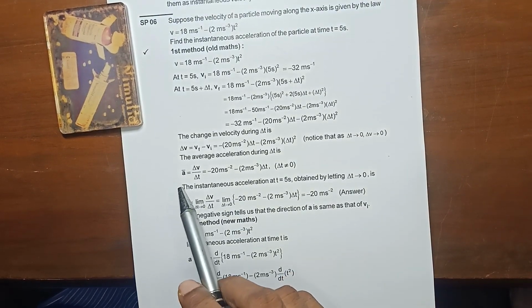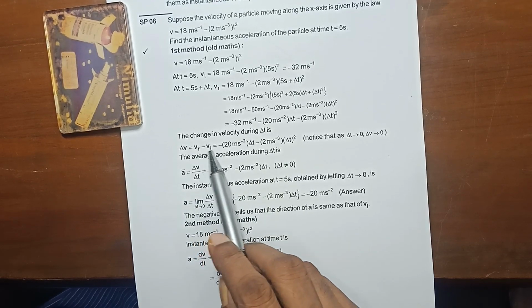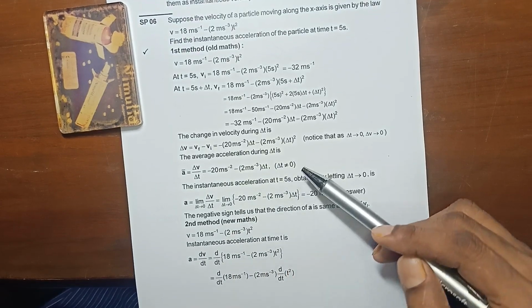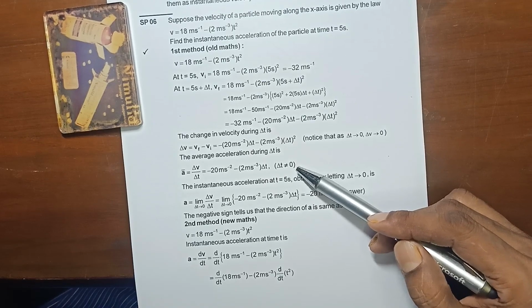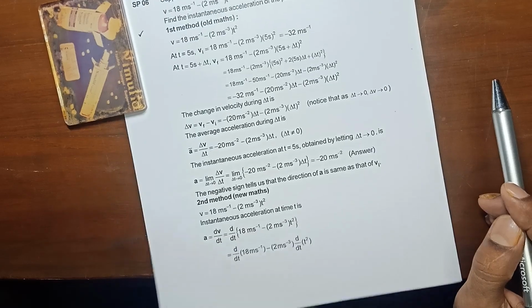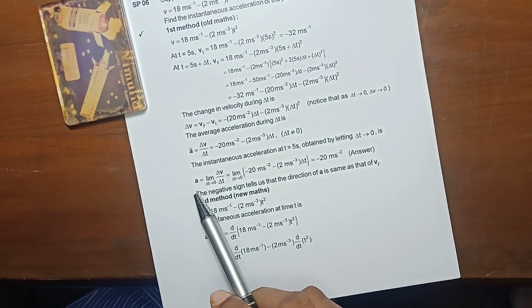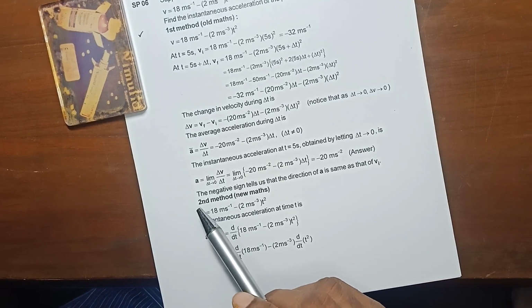Come here, you see. So what is the average acceleration? Delta v by delta t. Just dividing both sides by delta t, we will have this. And we can divide this because delta t cannot be 0. Delta t tends to 0 means what? It is never equal to 0. So what is the instantaneous acceleration? We must put the limit of delta t tends to 0. So the instantaneous acceleration is delta v by delta t when delta t tends to 0.